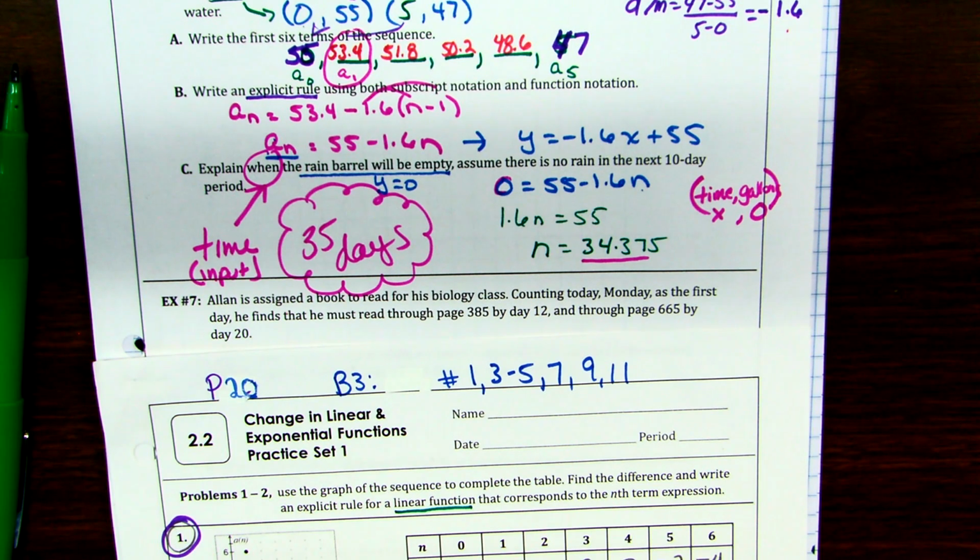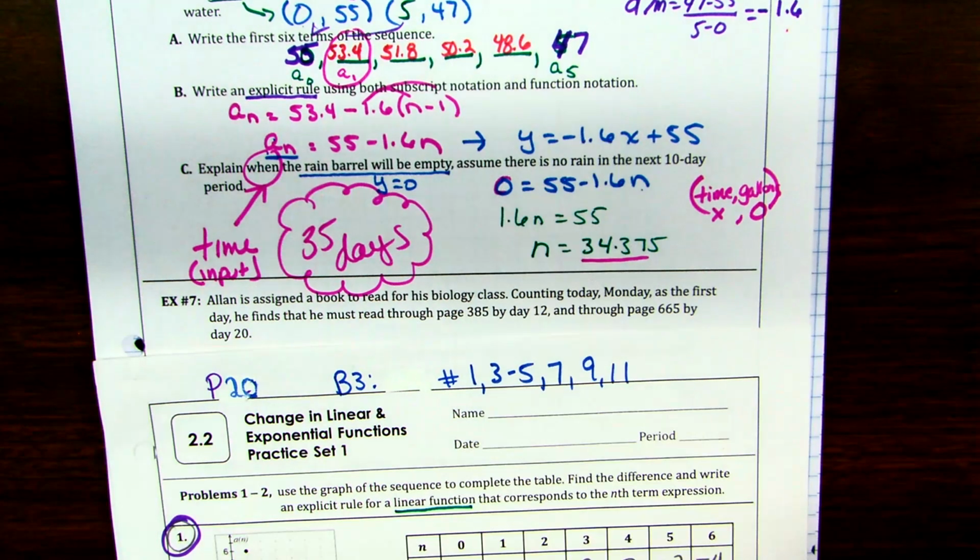Please don't get hung up on when do I use f of n, a of n, blah, blah, blah. Understand the connection between them is really what matters.